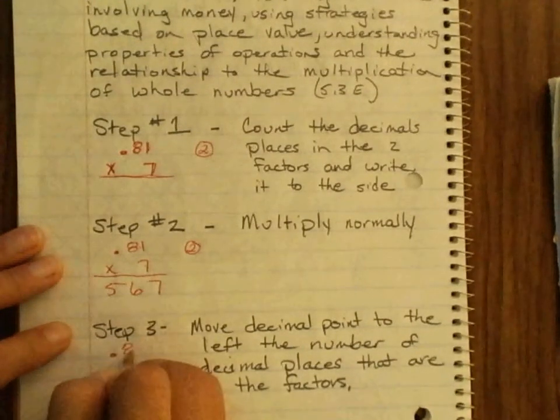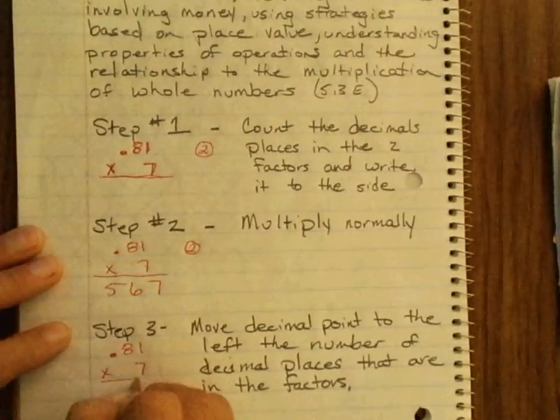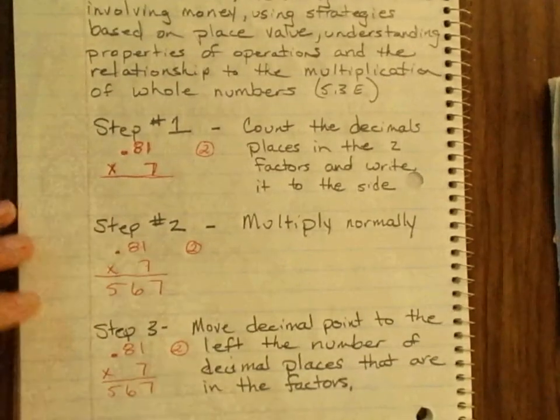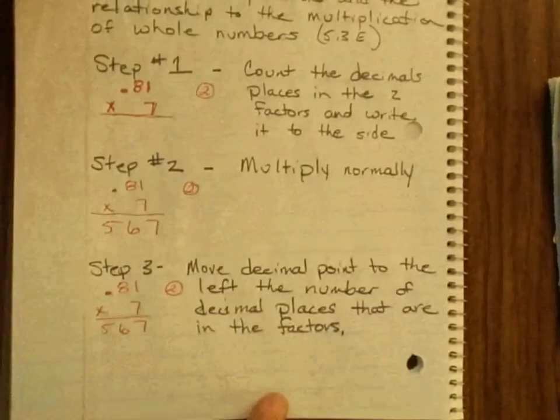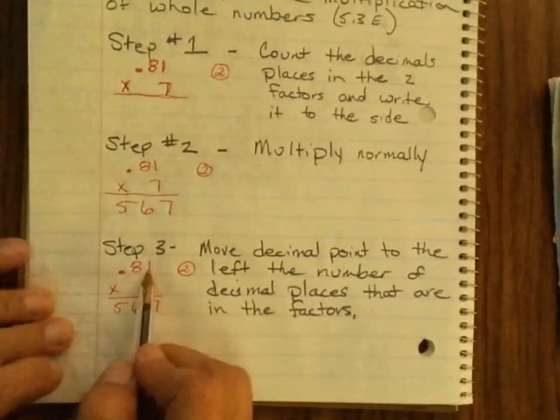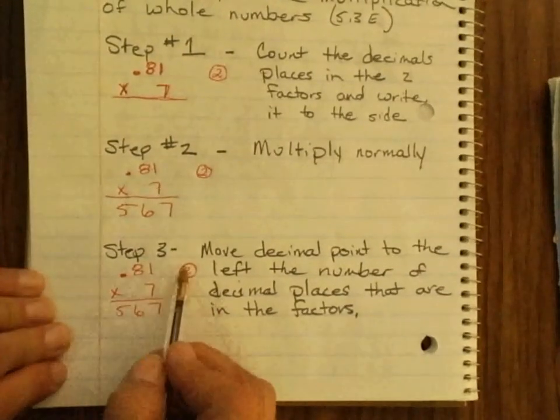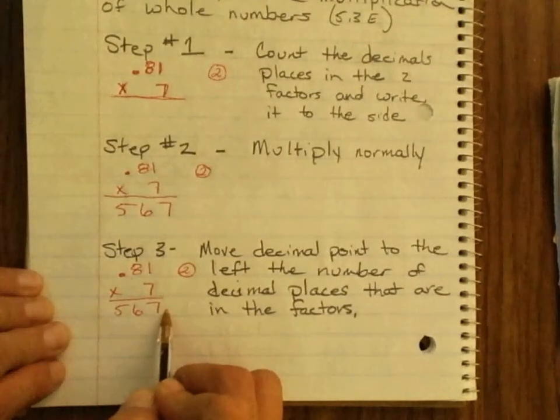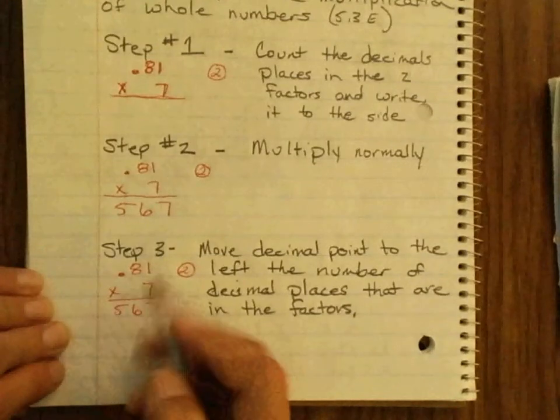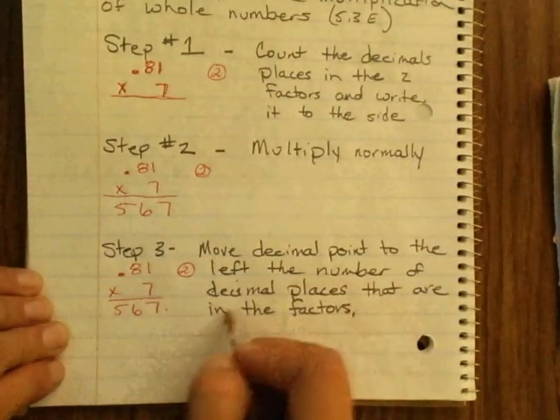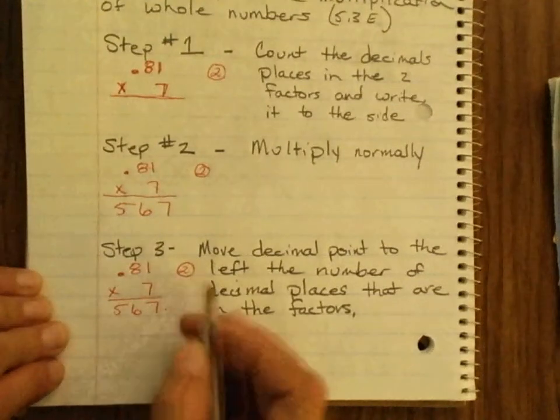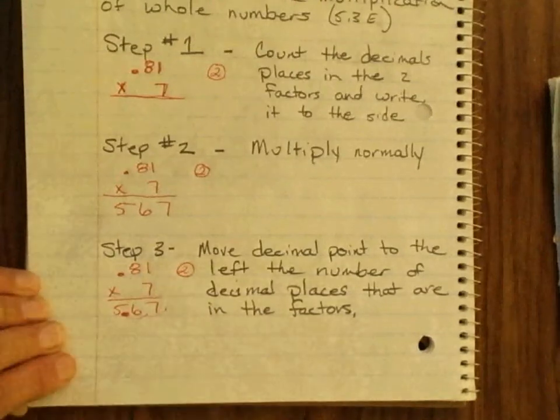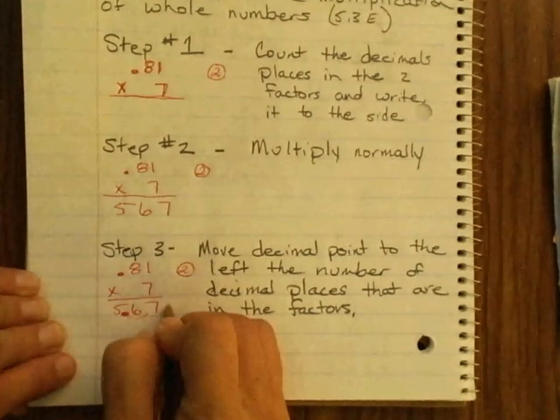So we had 81 hundredths times 7. Have my little 2 over here. 5, 6, 7. In this particular problem, I had 2 digits behind the decimal point. So now I have to move the decimal point to the left, the number of places that are in the factor. So that means 2 places, right? I'll move to the left 2 places. 1, 2. So my answer is 5 and 67 hundredths.